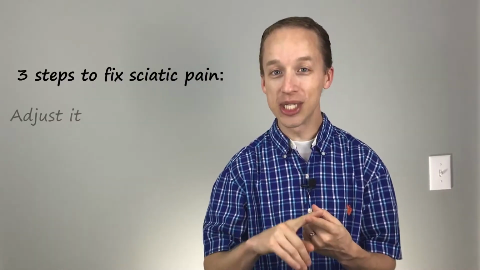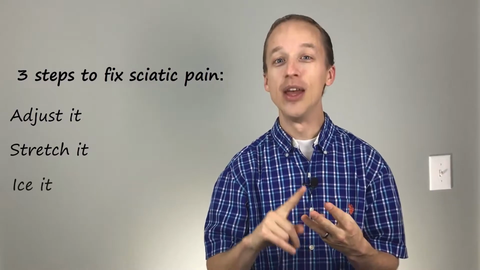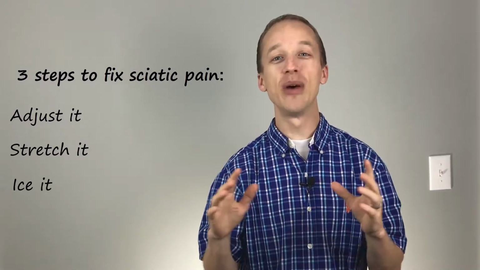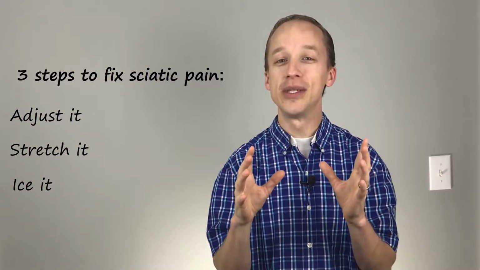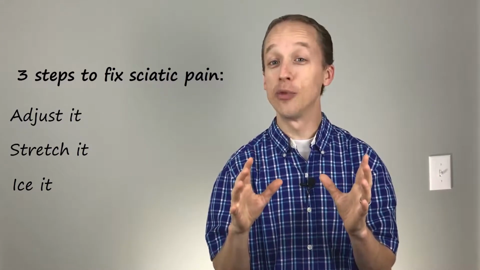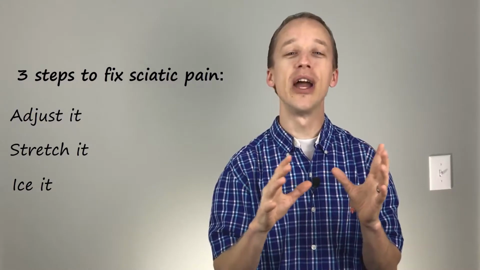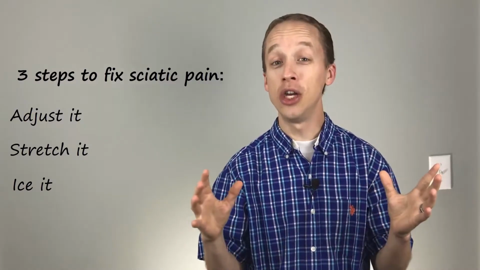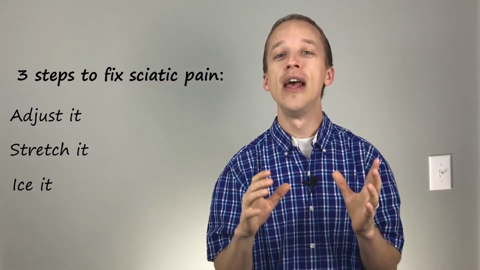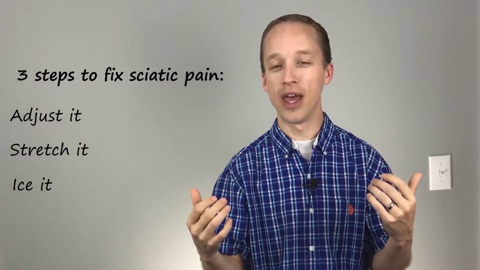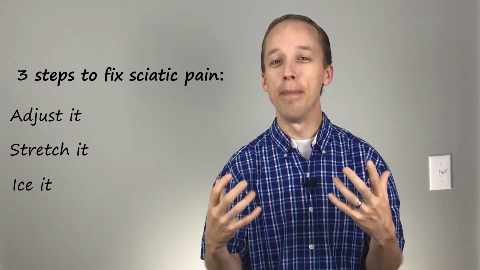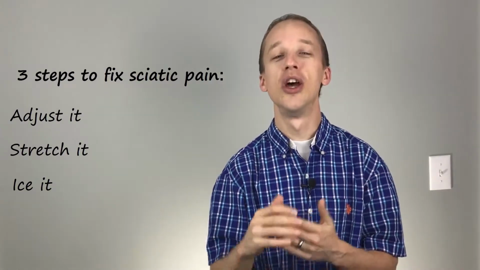So let's get to the good stuff and talk about how we're going to fix it. Three things: adjust it, stretch it, and ice it. When I say adjust it, if the spine is out of alignment, putting pressure on any nerve, particularly the sciatic nerve, then as we gently correct and realign the spine, it takes pressure off that nerve, enabling the body to go through its healing process.